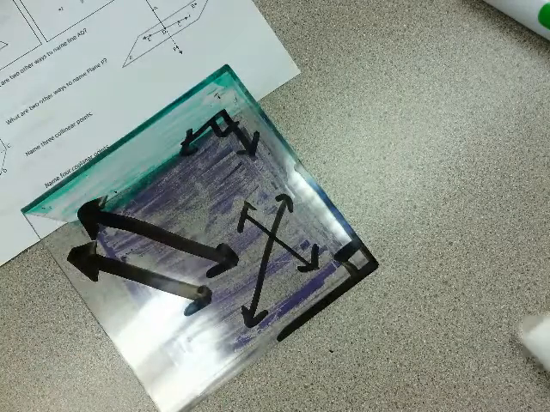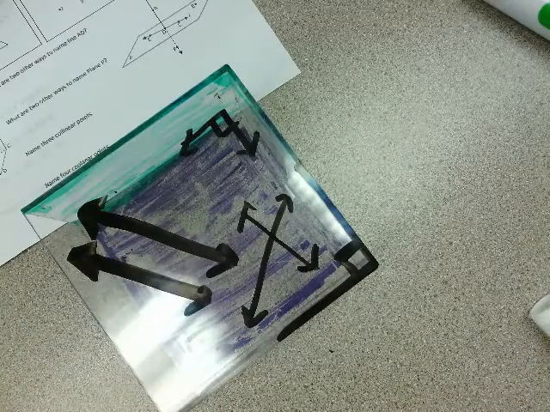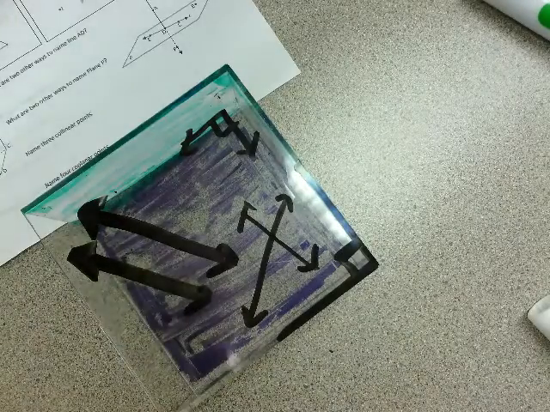So, I don't have an eraser. Is it over there? Yeah, it's right here. Alright, so let me erase these.